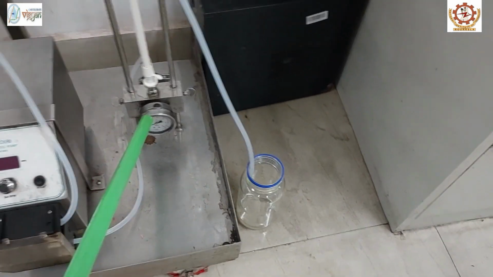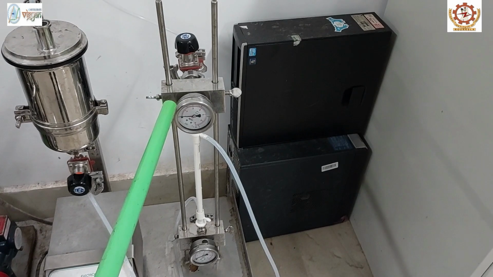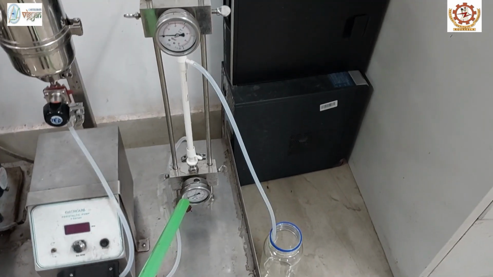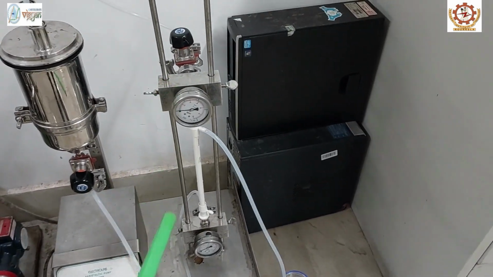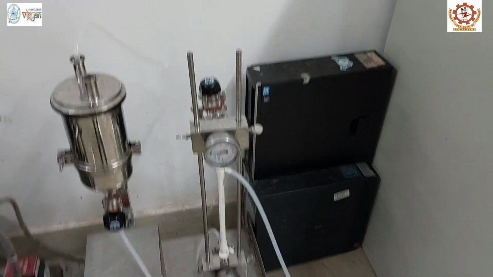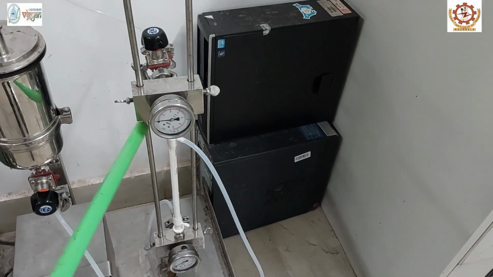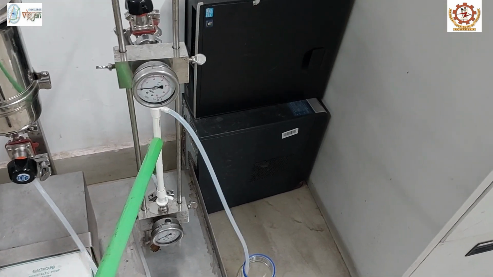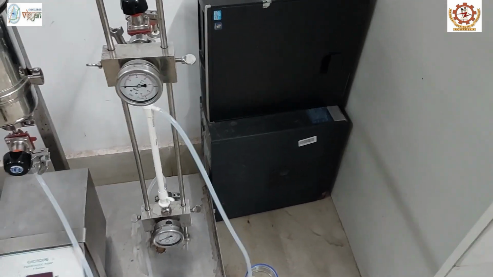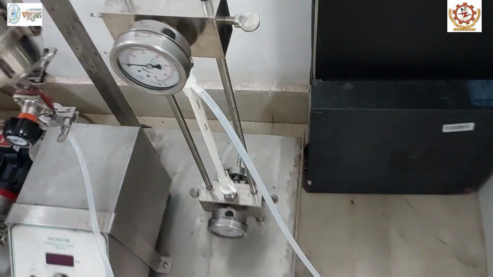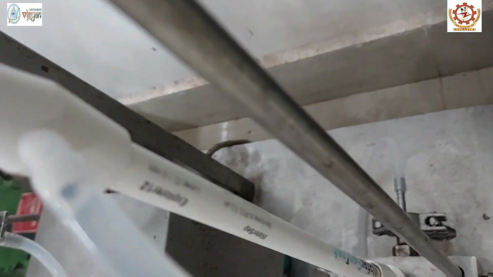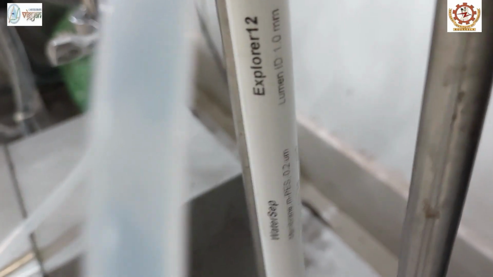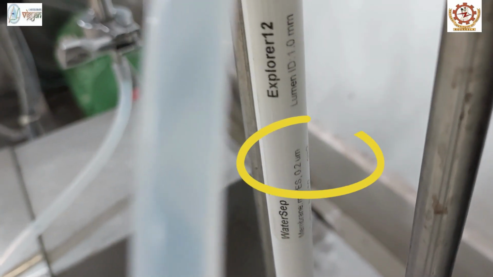Here it has two pressure gauges to calculate the total pressure, the total transmembrane pressure of the process. And it has a membrane holder where we will keep our membrane. This is a microfiltration membrane of size 0.2 micrometer. Its size will be written here. 0.2 micrometer is its size.